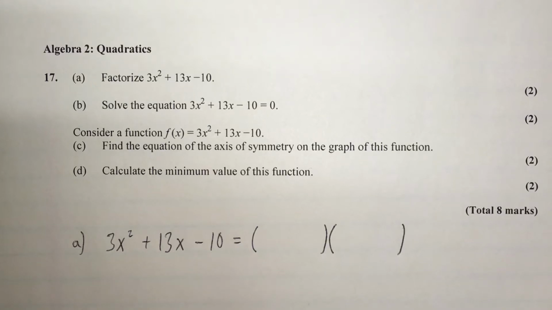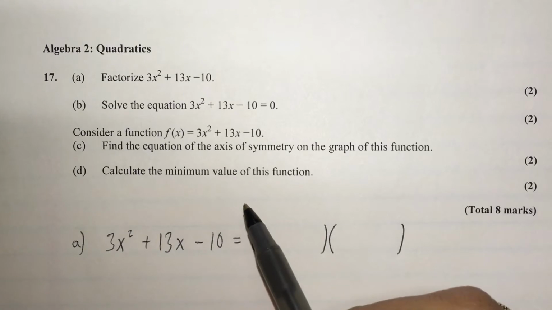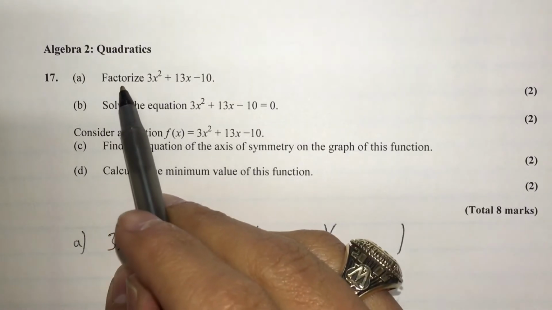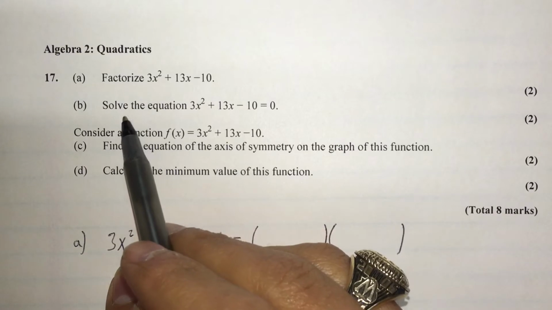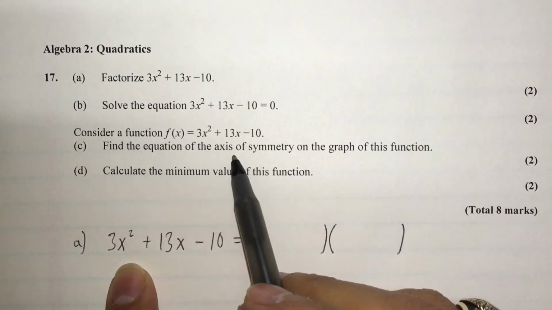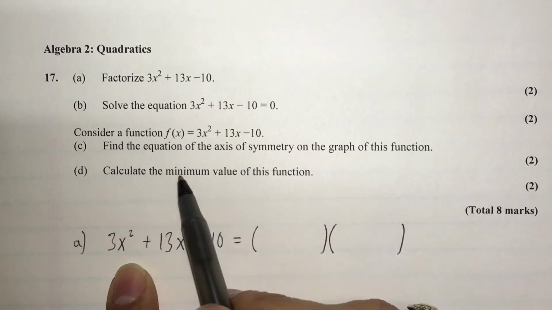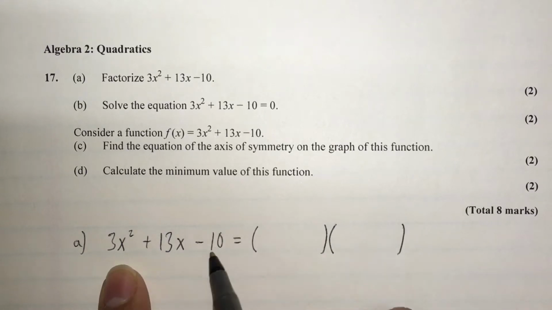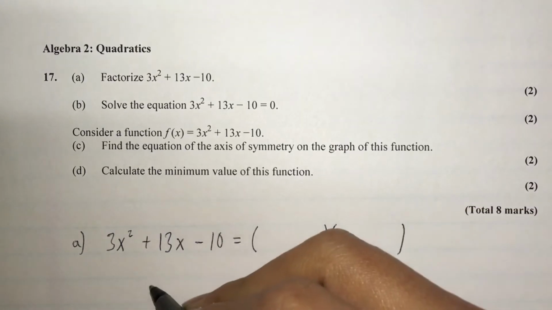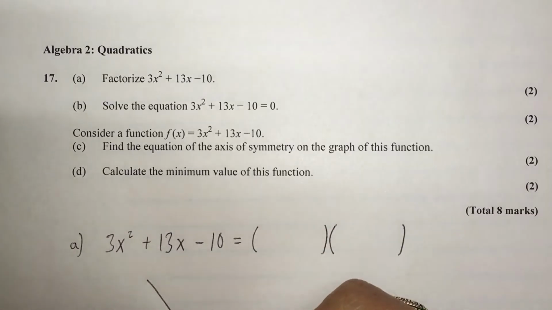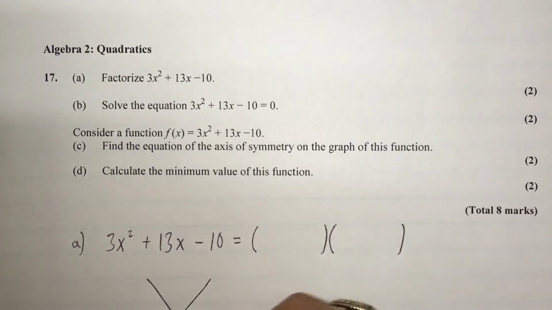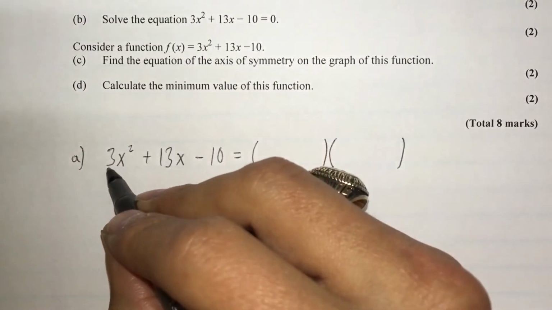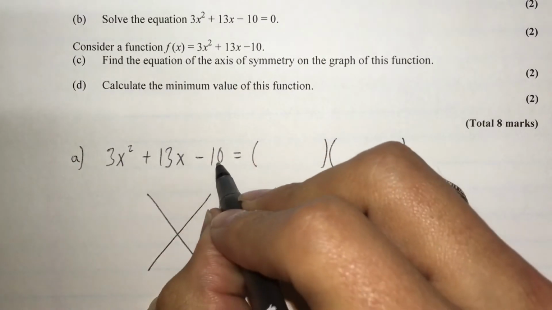This is a question about quadratics on the Algebra 2 semester exam review, and it's asking us to factor, to solve, to find the axis of symmetry, and to calculate the minimum value. So first we must factor this quadratic expression, and to do this I shared a method called the X method, where you draw a big X, and we're going to multiply the A times the C.